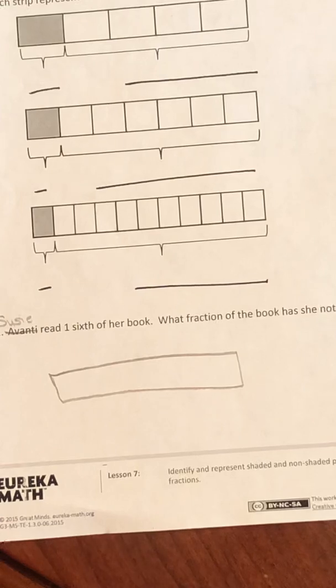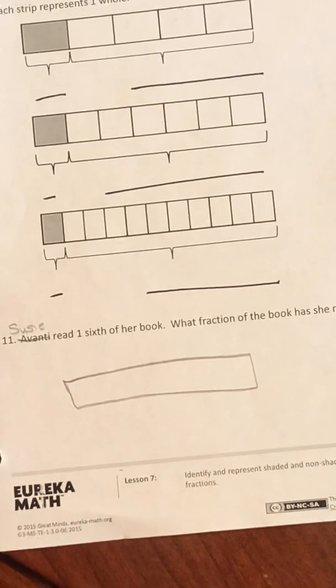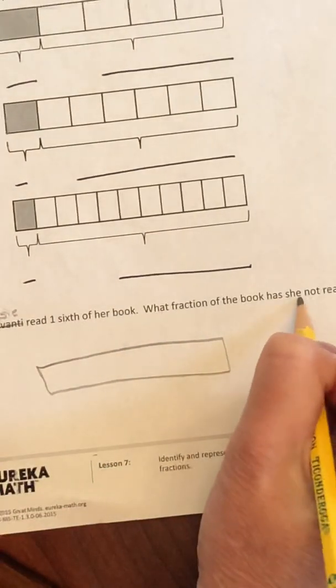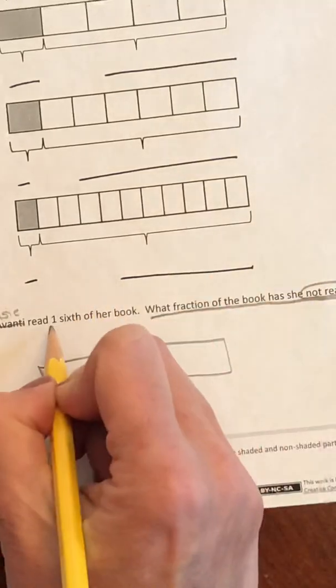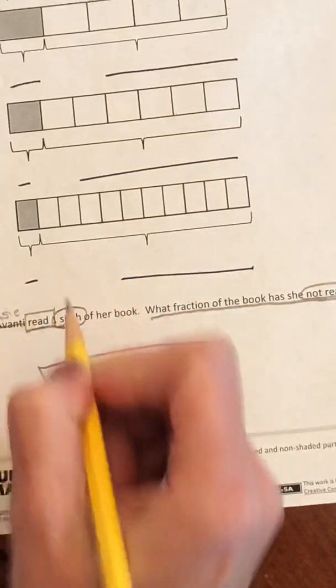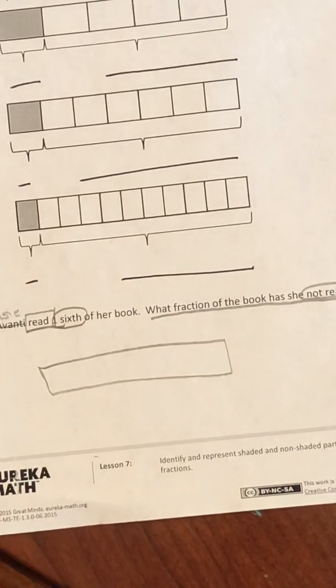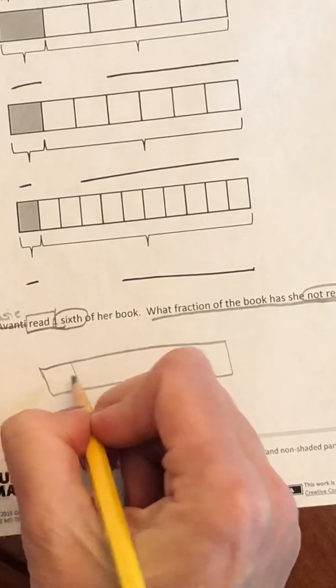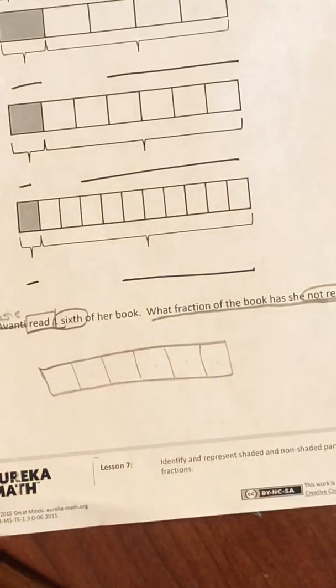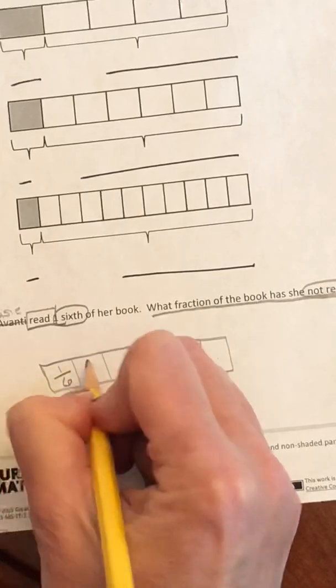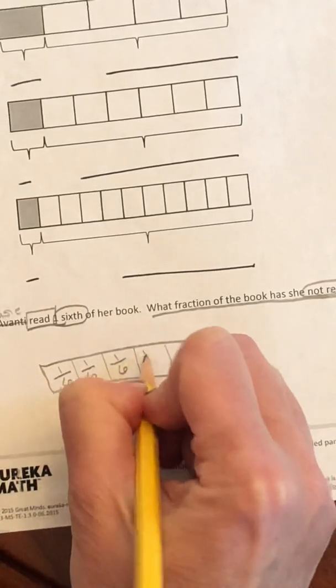I'm going to zoom in a little bit here. So this says, Susie, I changed that name. Susie read 1/6 of her book. What fraction of the book has she not read? I would definitely circle this because these are my key words, and definitely underline your question here. And let me know that she read 1/6, okay? So I'm going to break this up into 6. 1, 2, 3, 4, 5, 6. And I'm going to definitely put my unit fractions in here. These are all 1/6.